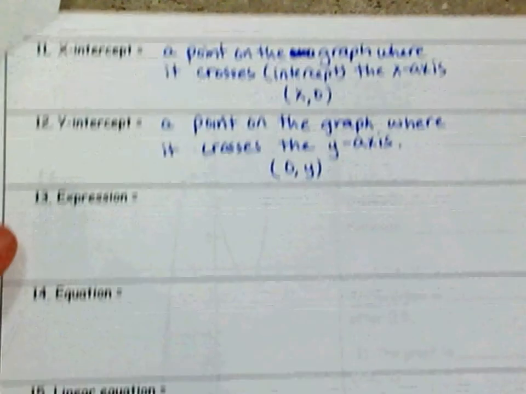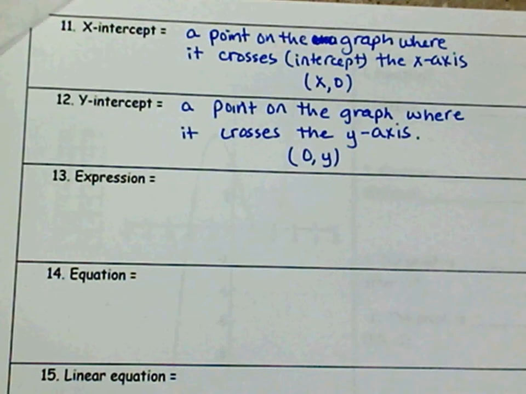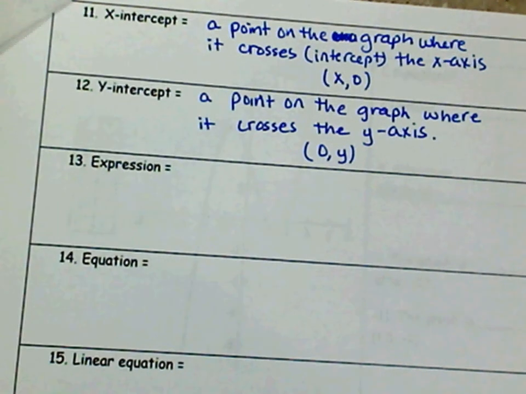An expression. What is an expression? It has no equal sign.